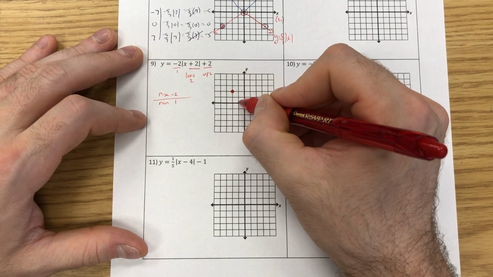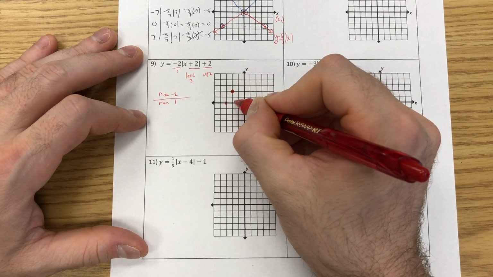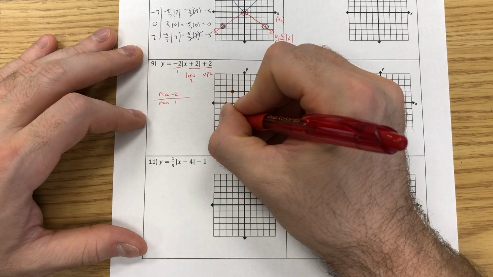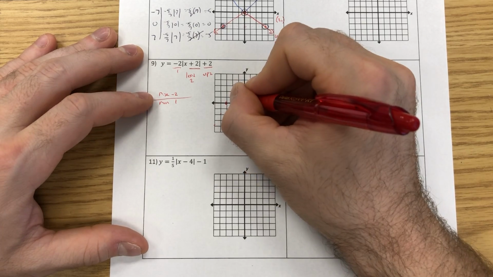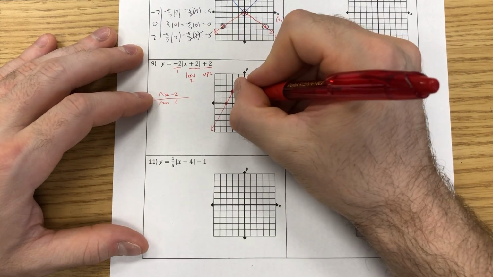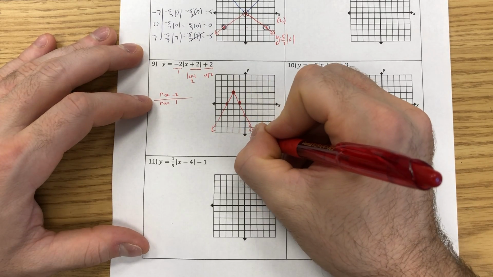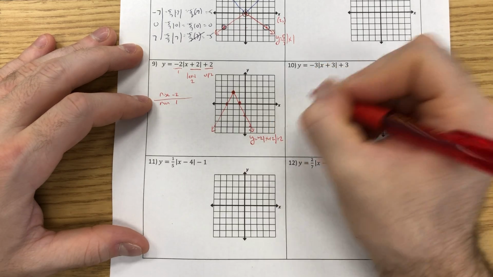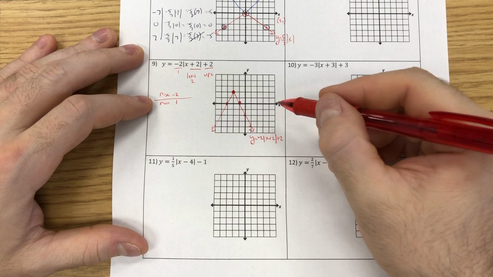So rise negative 2 and run 1, and then reflect that in the other direction. So when I go to the right, I run to the left. And I notice that this works extremely well. So we get this graph.